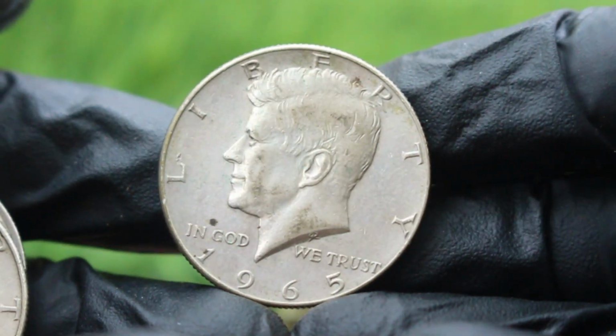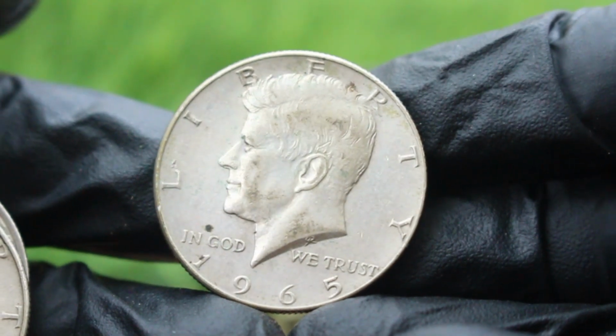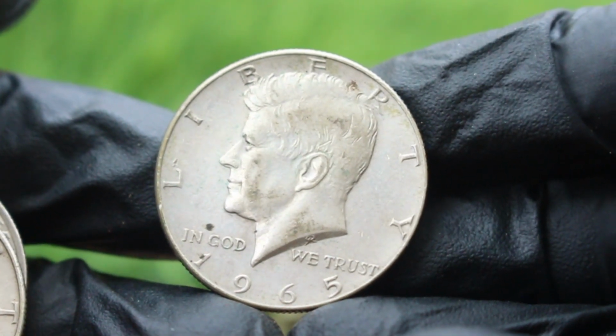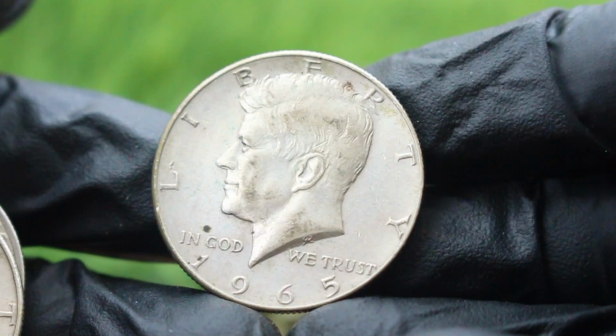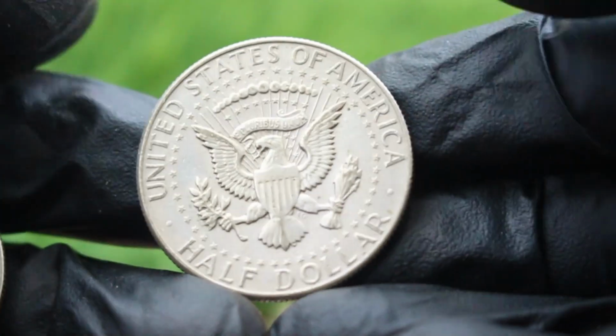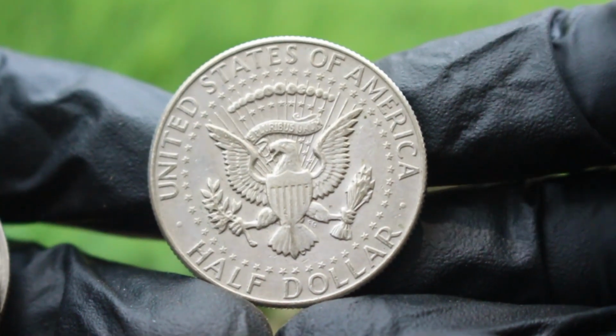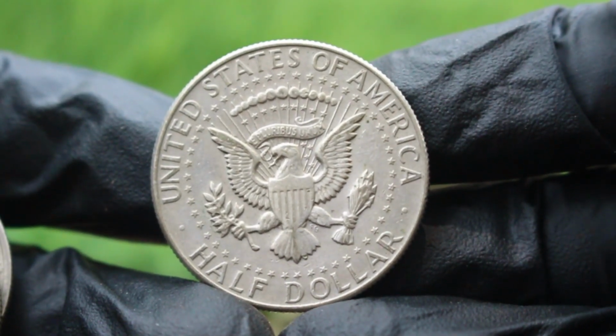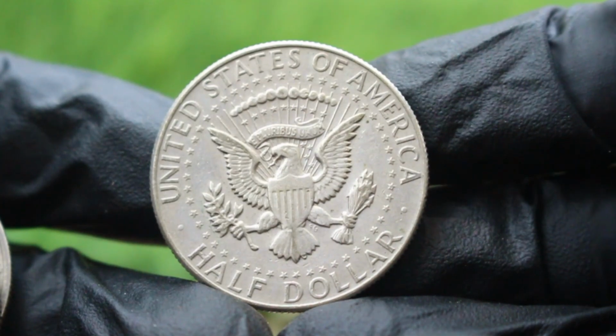What looks like just a circulated half dollar could turn out to be a rare treasure worth hundreds or even thousands under the right circumstances. To understand why the 1965 Canadian half dollar is so important, we have to look at the bigger picture. This was a year of major transition.